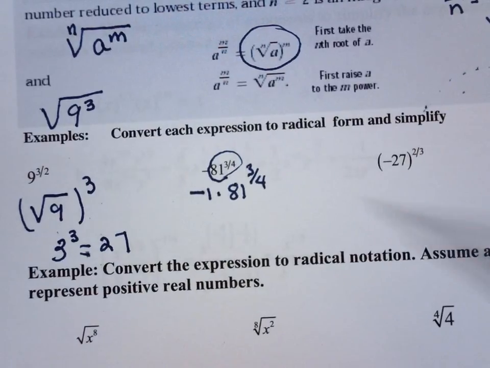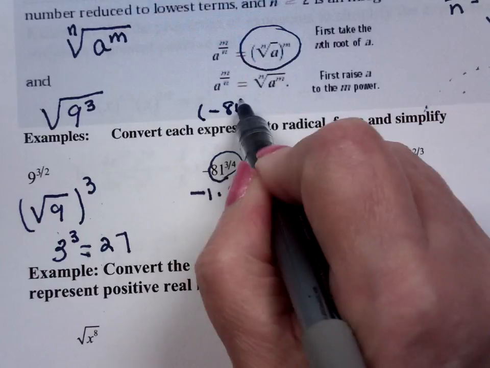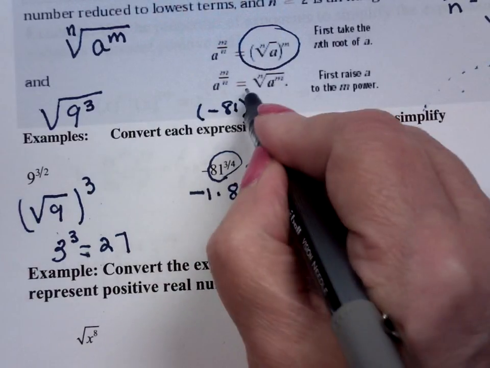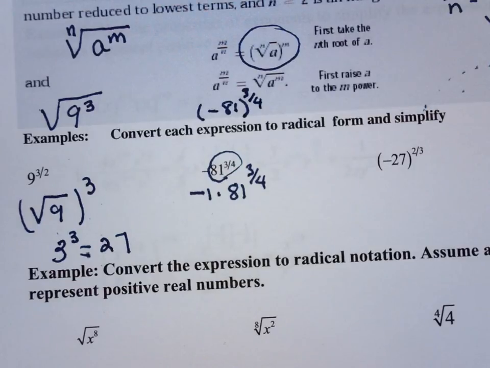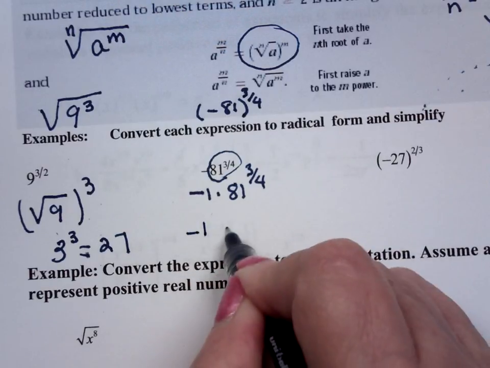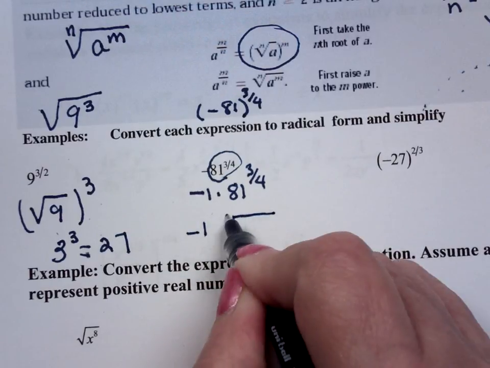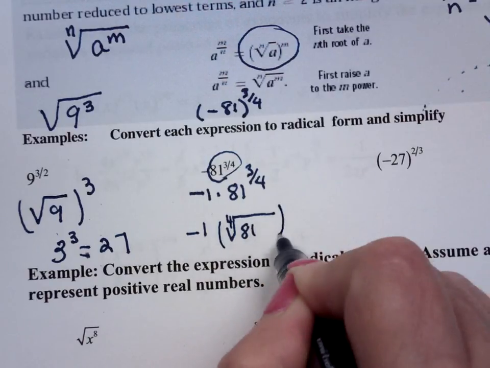Now, if I wanted the -81 included, I'd have to write it this way. That includes the -81. So this says take -1, and then I'm going to take the 4th root of 81, and then cube it.